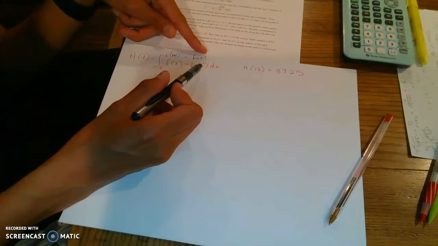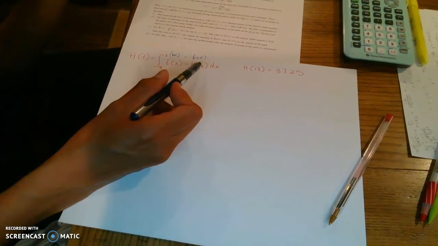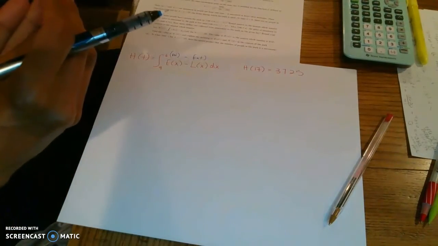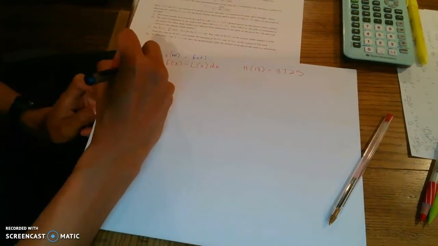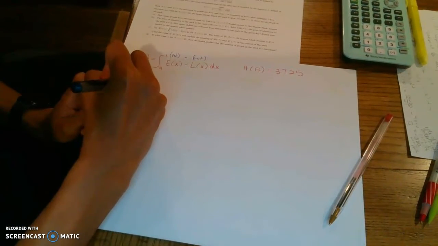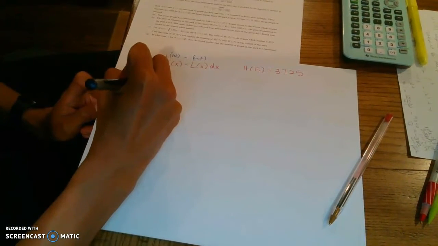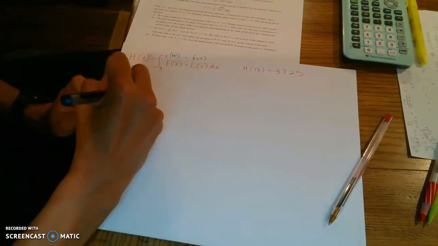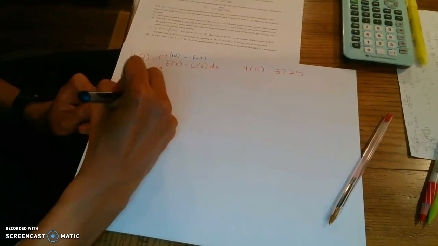So what is that gonna represent? If I have the people coming in and I subtract the people coming out, that's gonna tell me the people that are there at that moment. So h of t represents the people at the park at the given time.